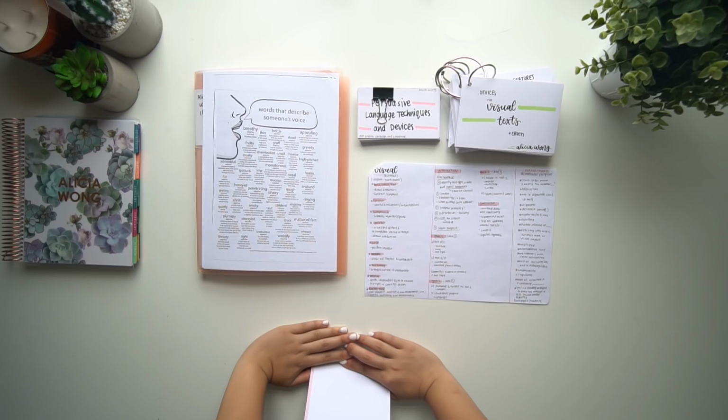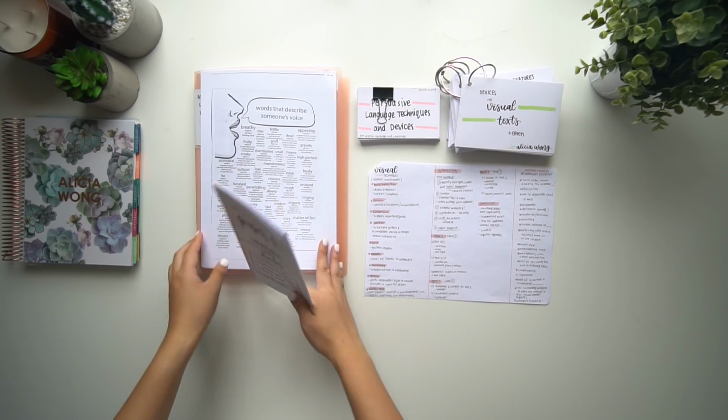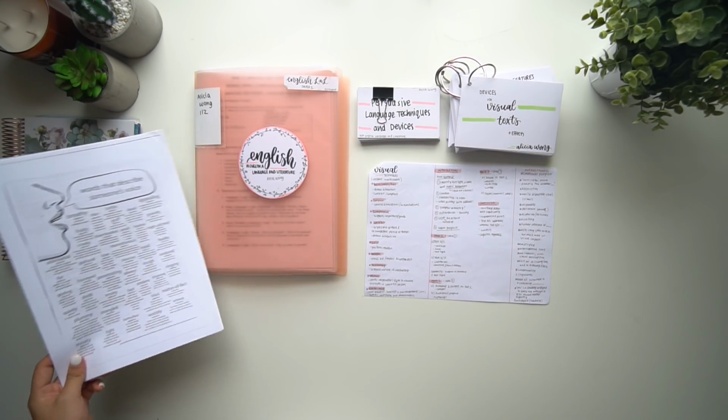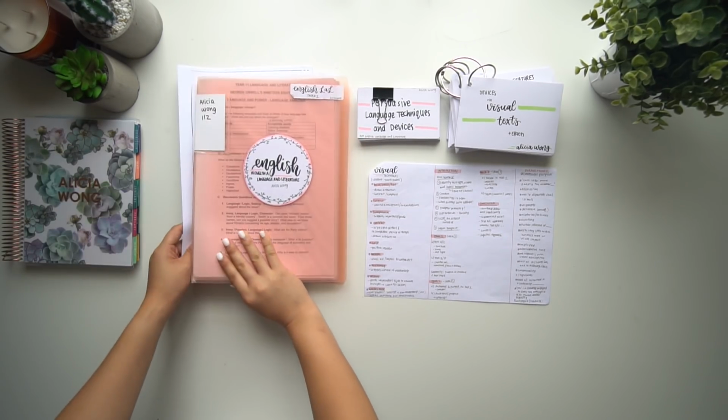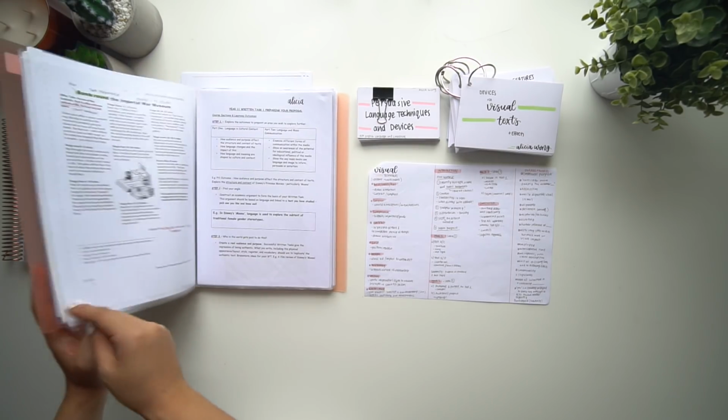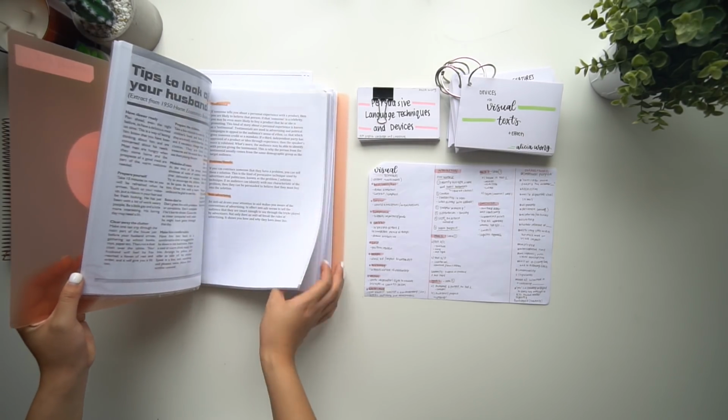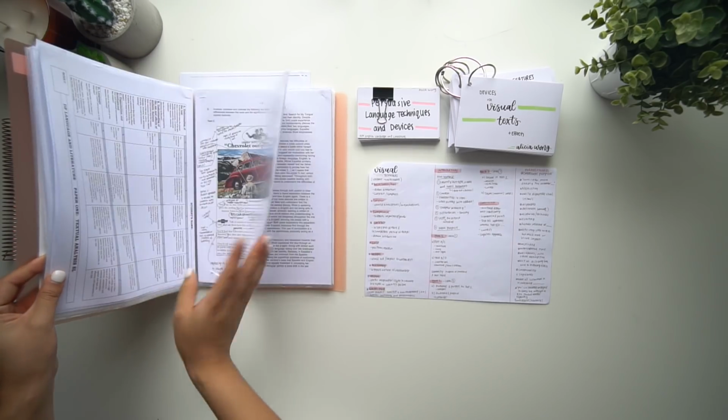So personally, throughout high school, English was always a subject that I probably struggled with most. And I think it was just because I didn't know how to study for it properly, especially the unseen papers. I always thought that there was no way you could study it because you can't predict what the content of the text is going to be.